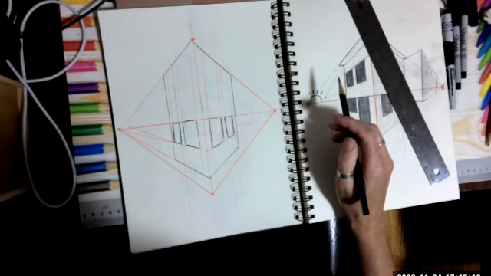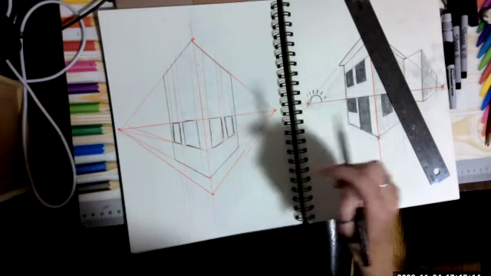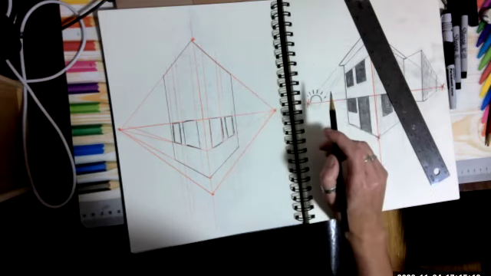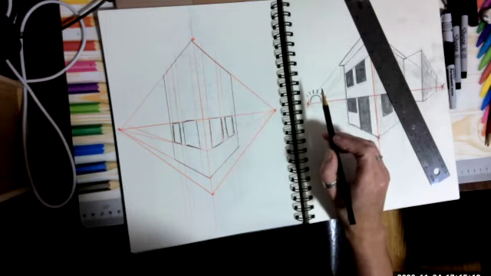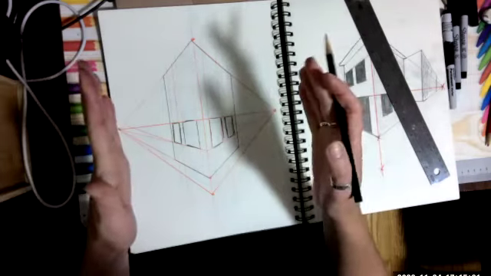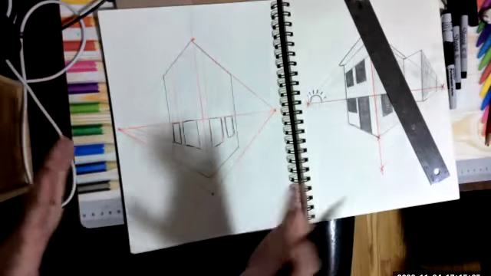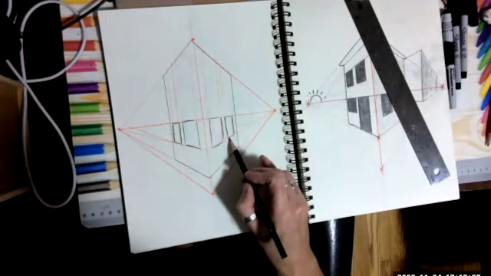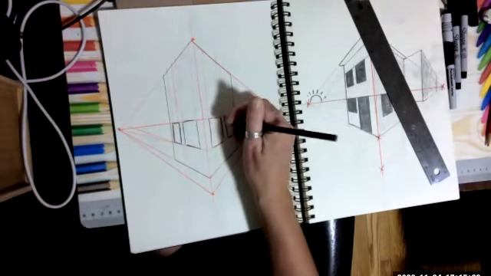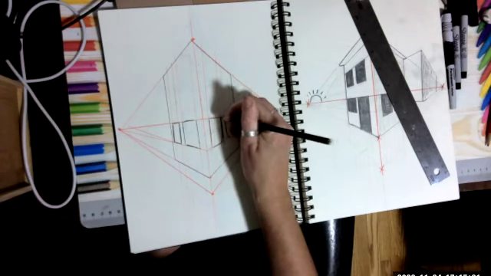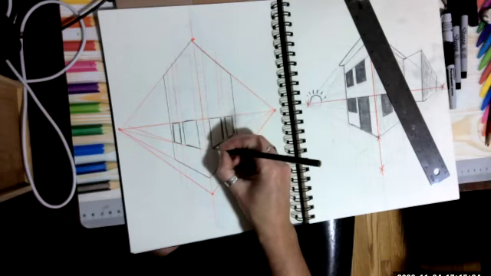But you can choose one or two point perspective. You could draw your house face on, with only one point perspective, or you could draw it in two point perspective from a corner, from the side on. I'm doing two point perspective. But just a quick sketch. I don't want loads of shading and detail, just the basics.